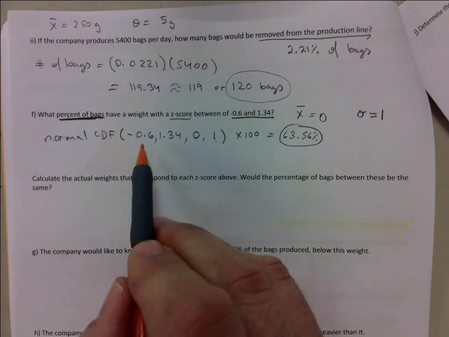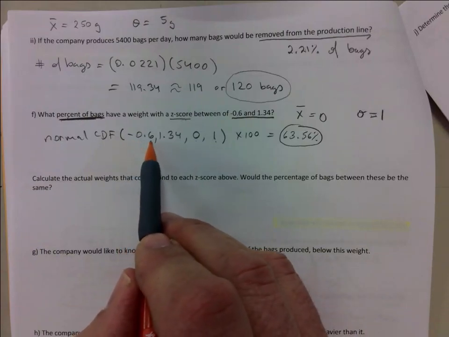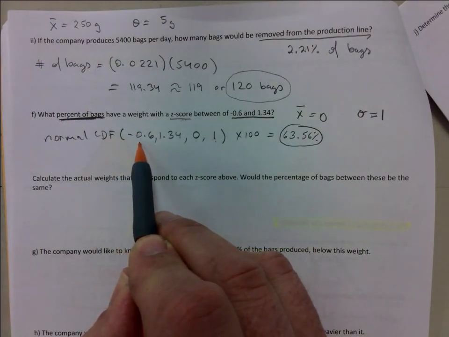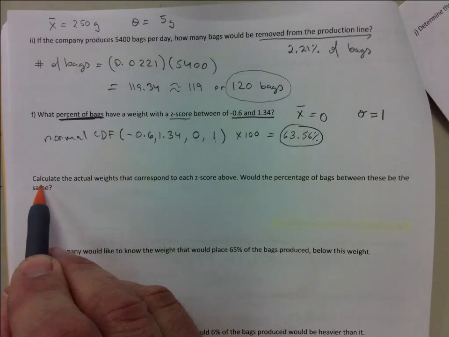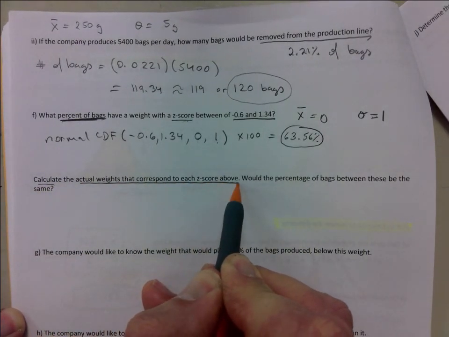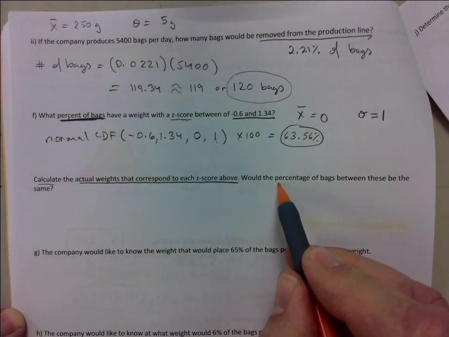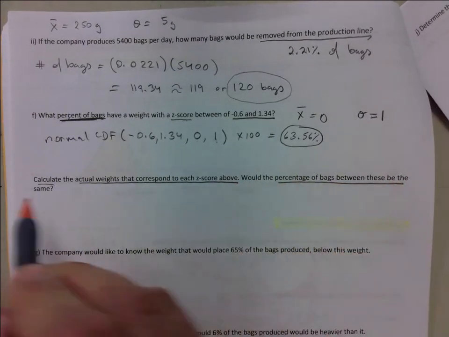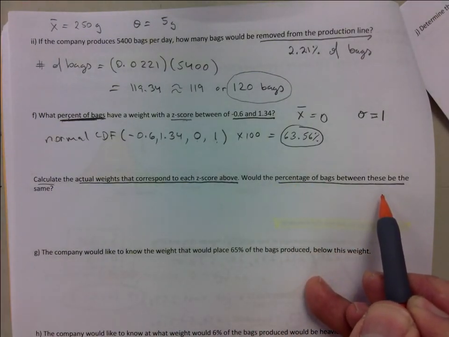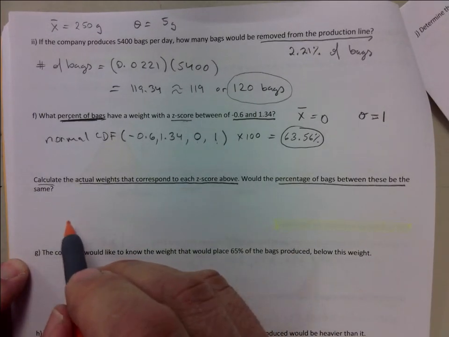Now, is it possible to calculate the actual weight of a z-score with negative 0.6? Yes, it is, right? Calculate the actual weights that correspond to each z-score above. Would the percentage of bags between these be the same? And I'm arguing yes.